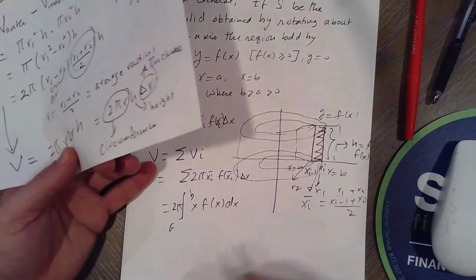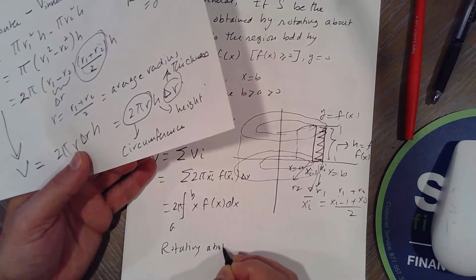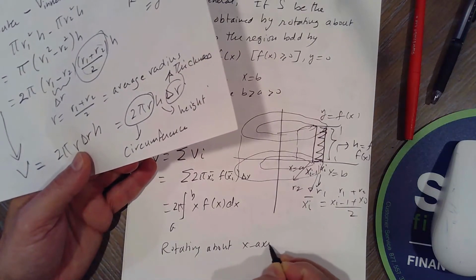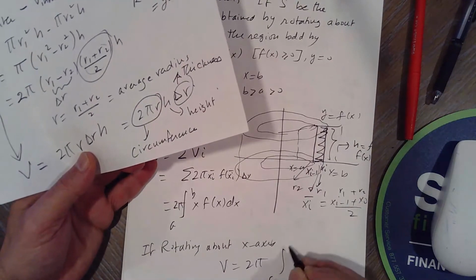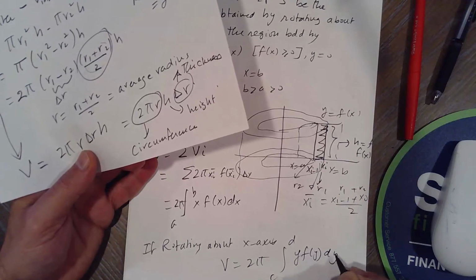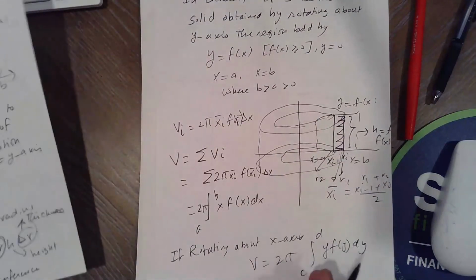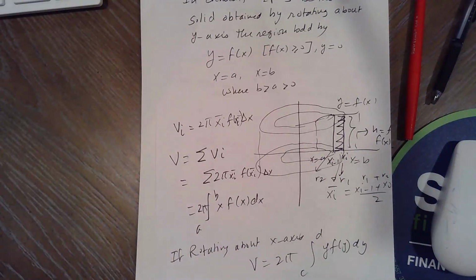And if we're rotating about the x-axis, then it would be 2 pi integral from c to d, y values, y f of y dy, for the y-axis or any parallel line.